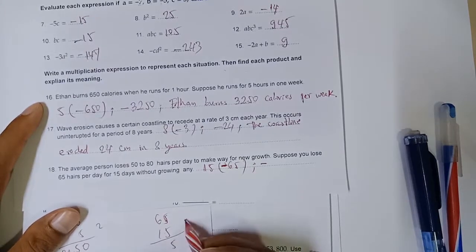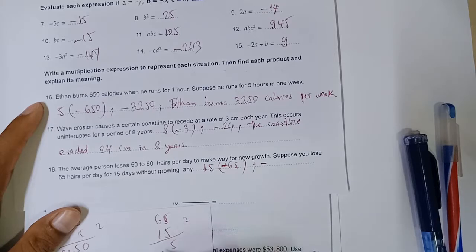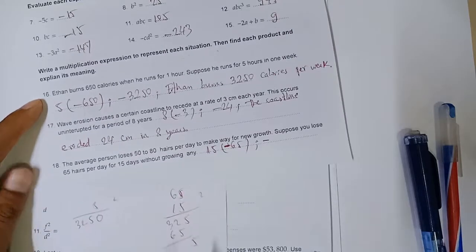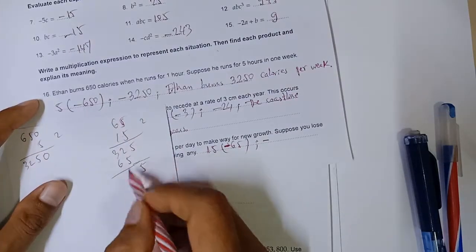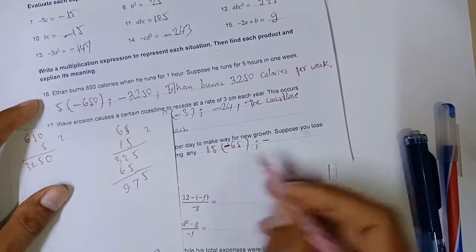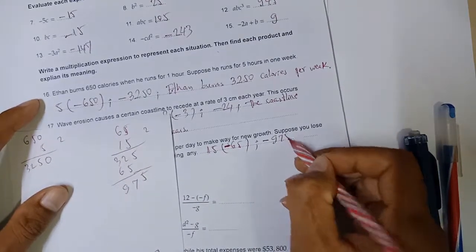5 times 5, 25. 5 times 6, 30, with 2, 32. 1 times 5, 5. 1 times 6 is 6. You got 5, you got 7, you got 9. So you get 975.